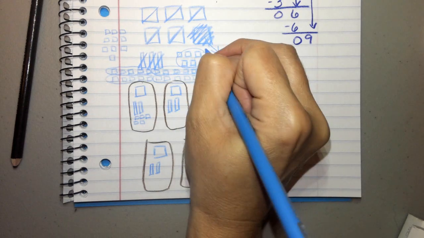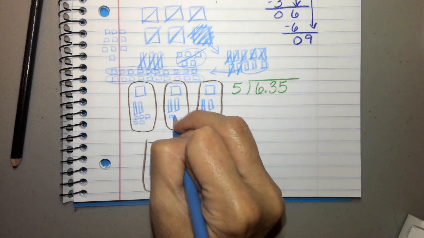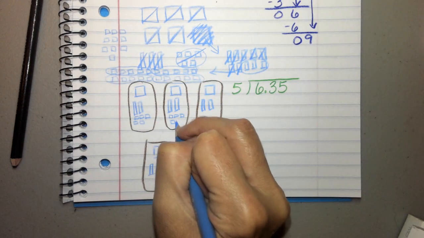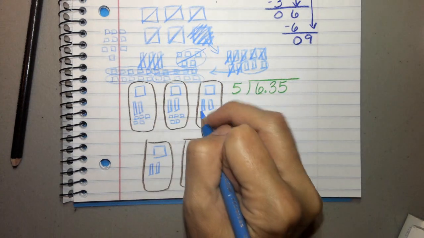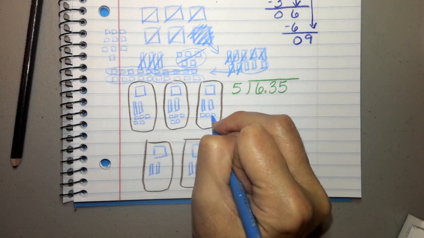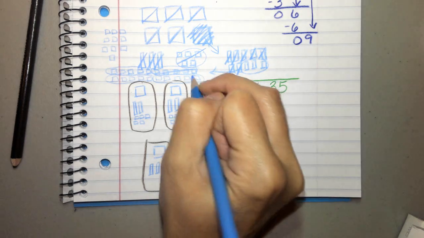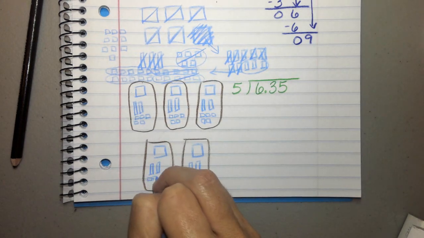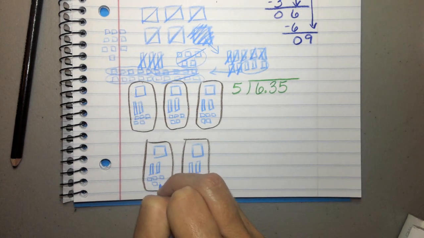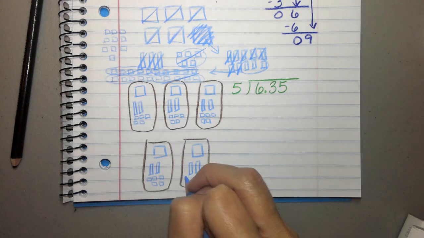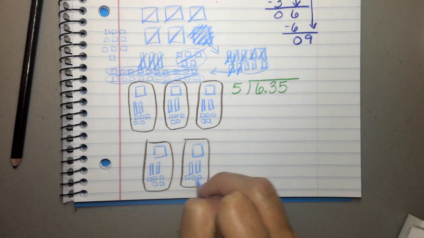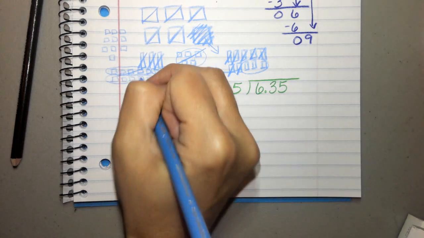right? Because this is for this guy. And then this guy, he can have 5. He can have these 5 right here. Don't you worry. And then this guy had these 5. And this guy, he had these 5. And then this guy, he had these 5. Okay, but I still have this set of 10 over here.